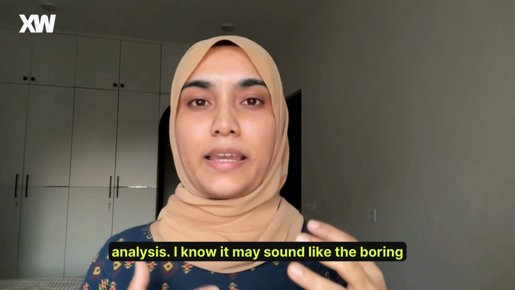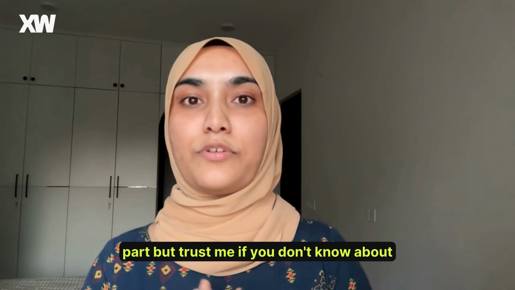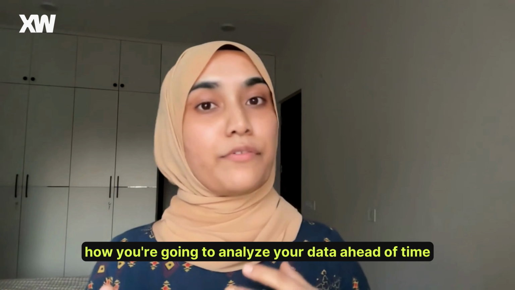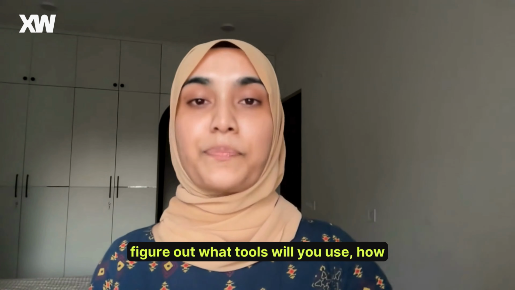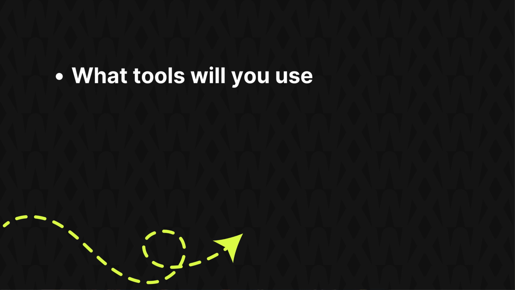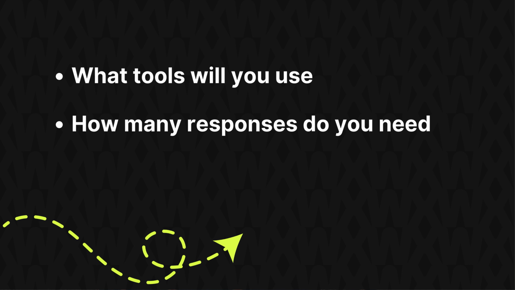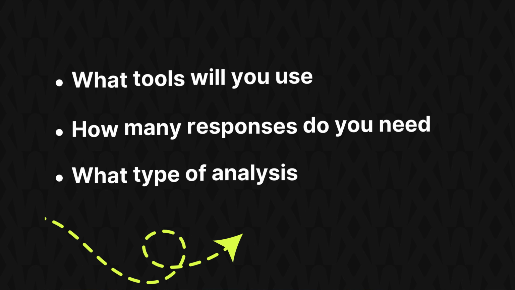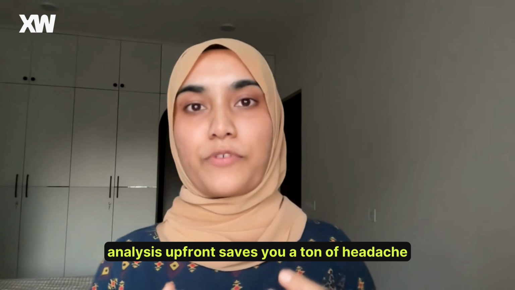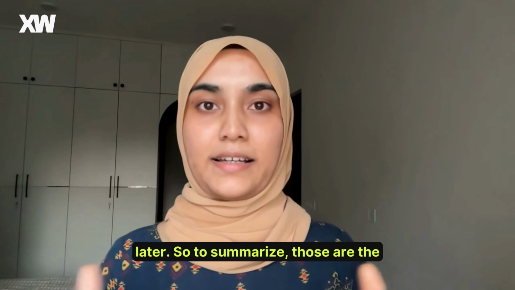This gets us to the fifth point, which is planning for the data analysis. I know it might sound like the boring part, but trust me, if you don't know how you're going to analyze your data ahead of time, you're just going to end up with a mess of data. So before you even send out your survey, figure out what tools you will use, how many responses you need to get meaningful results, and what type of analysis will give you the answers that you need. Planning your analysis upfront saves you a ton of headache later.